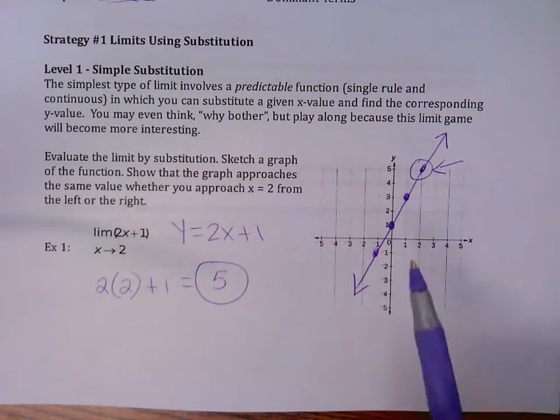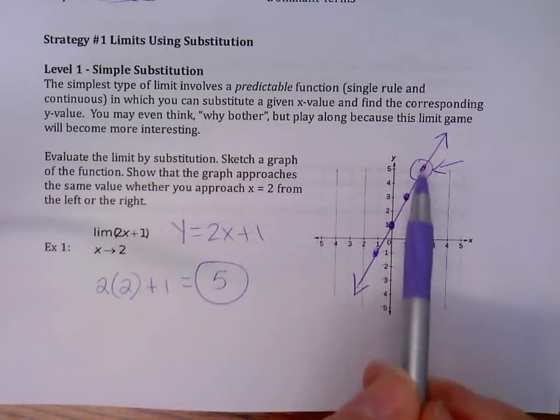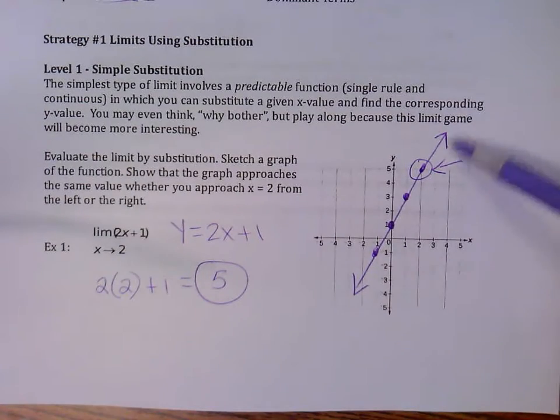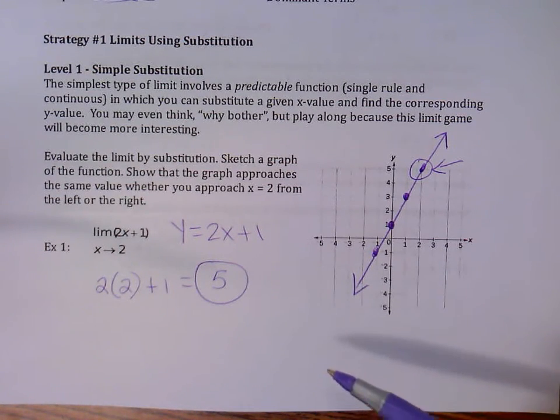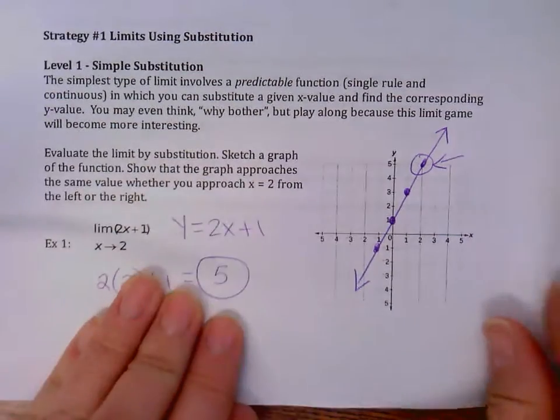So all a limit is, is a y value of a function. For a linear function, you just plug in x and generate y. So all we're learning today is, hey, we can use substitution. Then we're going to learn when substitution is going to fail. But you always start with substitution.